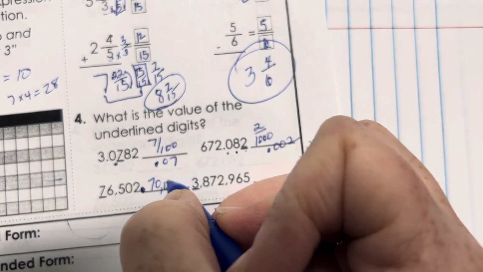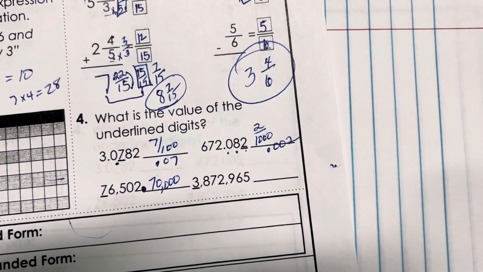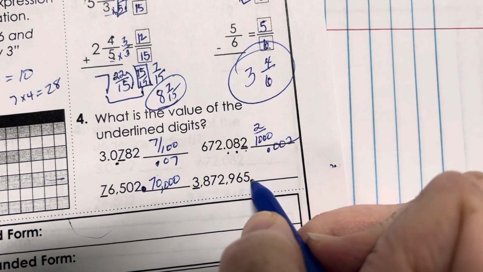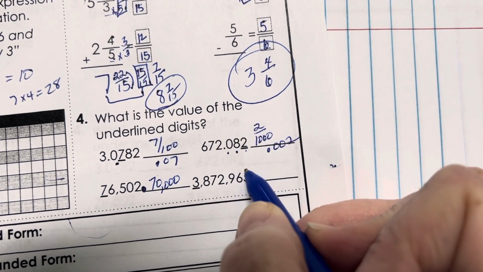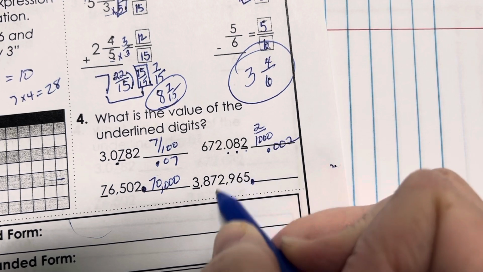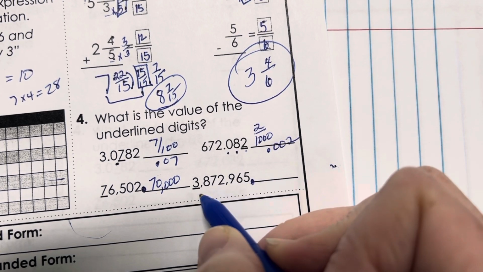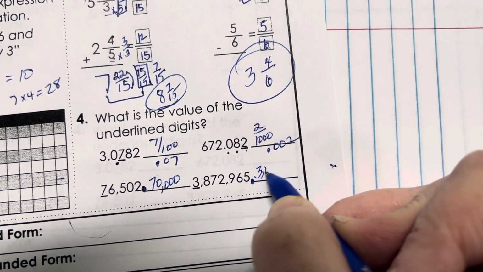70,000. And then this one, there's my decimal here. It's invisible. I can make it visible. You've got ones, tens, hundreds, 1,000, 10,000, 100,000, million, 3 million.